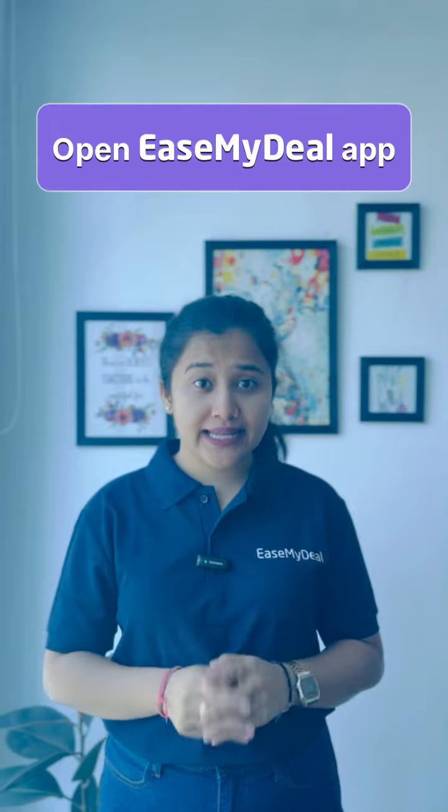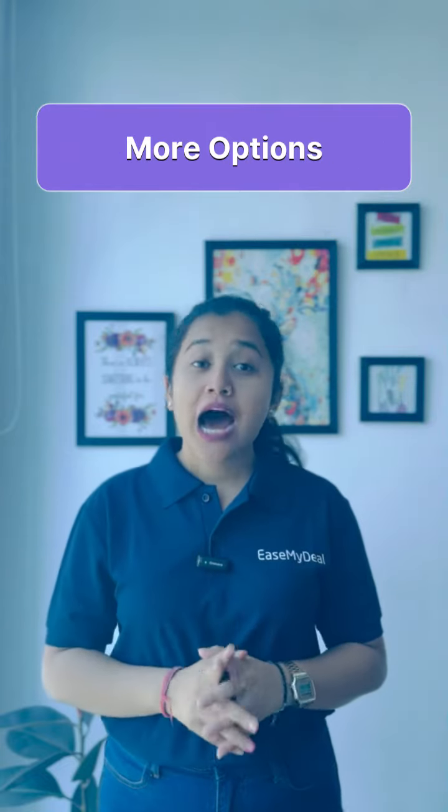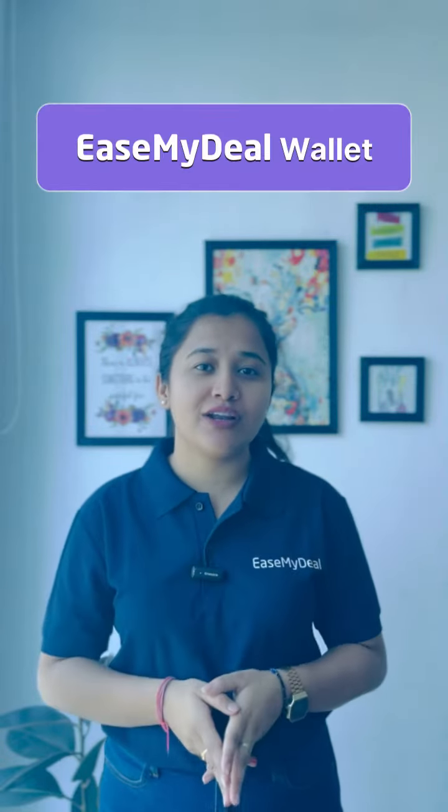Now open the EaseMyDeal app and click on the More option. After clicking the More option, click on Add Money. When you click on Add Money, enter the coupon code and PIN that is provided in your PDF. And that's how you can redeem your voucher and the amount will be added to your EaseMyDeal wallet.